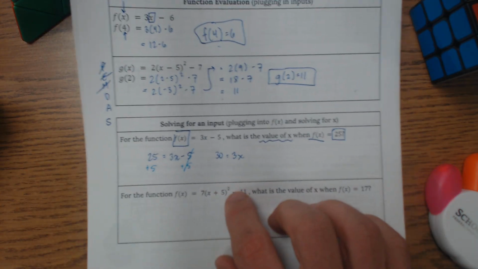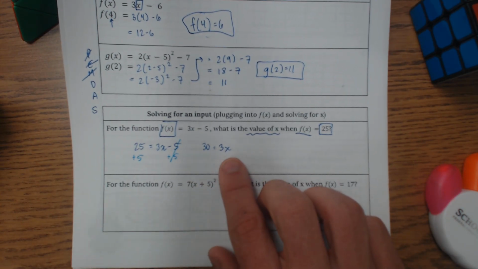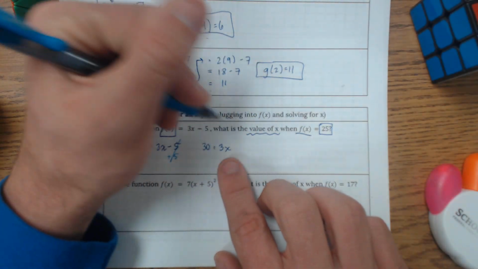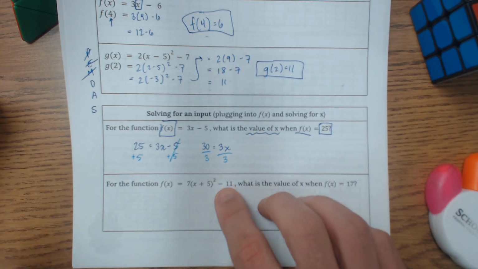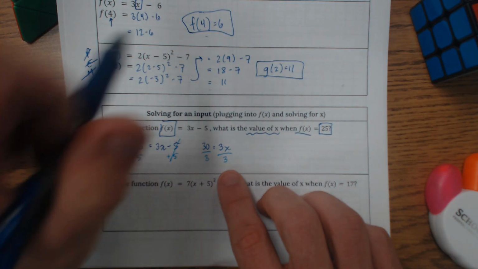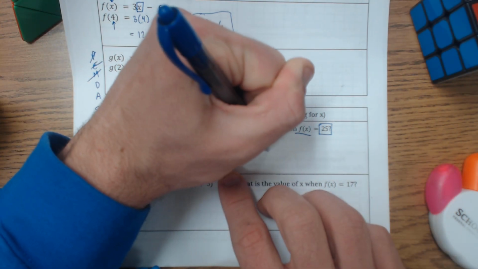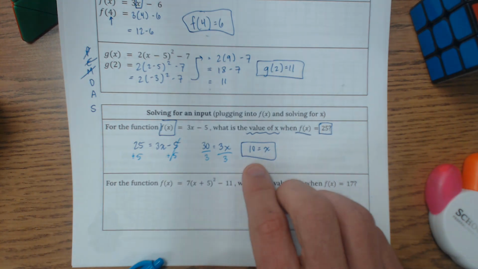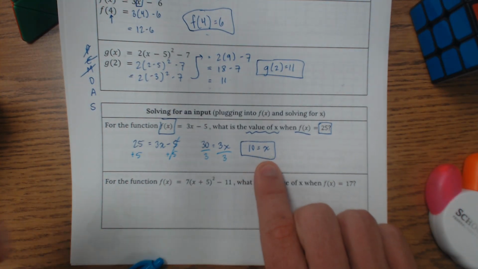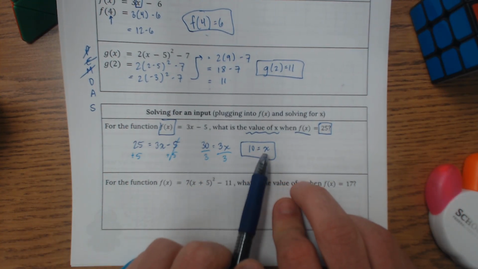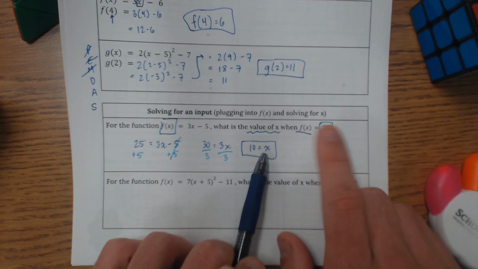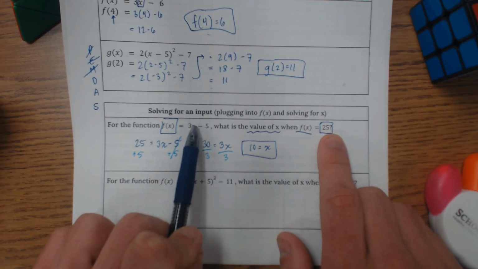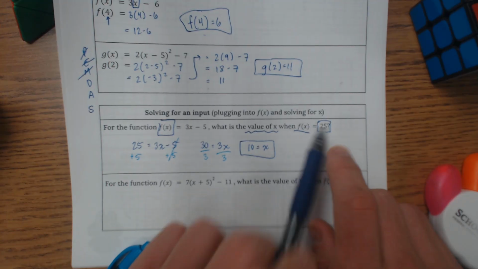30 equals 3 times x. You can probably already tell what that value of x is, but I can solve for it. X is being multiplied by 3, so I want to do the opposite and divide both sides by 3. That will leave me with just x, which in this case turns out to be 10. What that means is that when x is 10, that's when we have f of x equals 25. We're looking for what is the input that gives us that output.